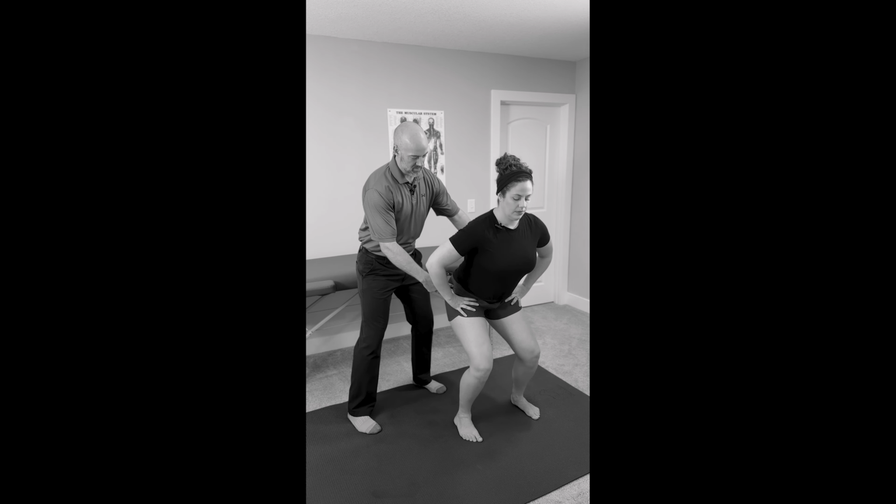Hey there, friend. Did you know that physical therapy, including specific therapeutic exercises, can help reduce your knee pain and improve your function if you're dealing with knee osteoarthritis? Join me today as I walk you through exercises you can perform at home that will help give you relief from your knee osteoarthritis. Here we go.